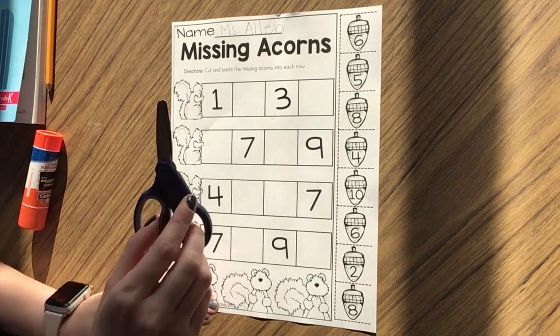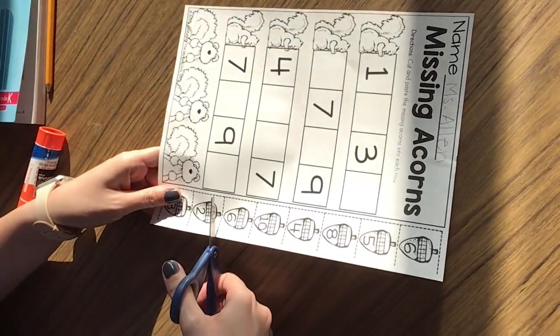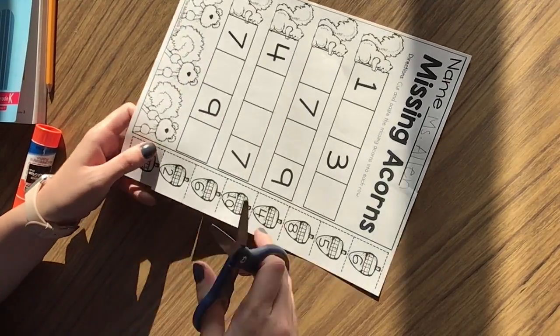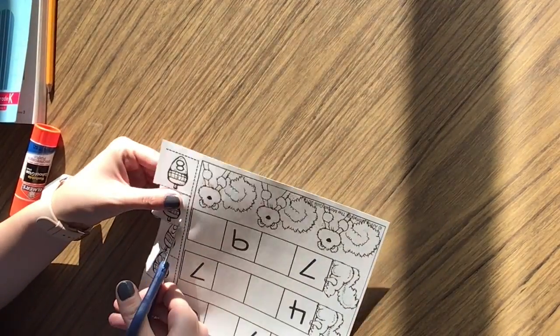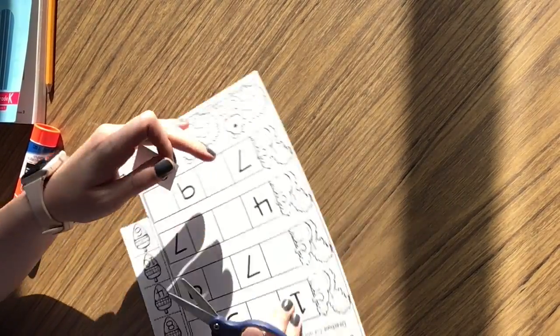And I'm going to take my scissors and be very responsible with them. I'm going to cut out that number 2 acorn. Notice how I'm cutting on the lines. I'm not cutting all crazy. I am being very, very responsible, and I know you will be too.